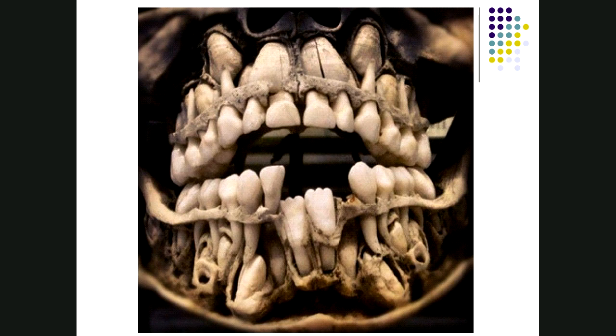If you look at this picture, this is a child's skull. And remember, we have two sets of teeth. We have these baby teeth or milk teeth or primary teeth or deciduous teeth. That's these. Those are baby teeth. But these are the adult teeth, the permanent teeth that are forming in the jaw while the baby teeth are still present.